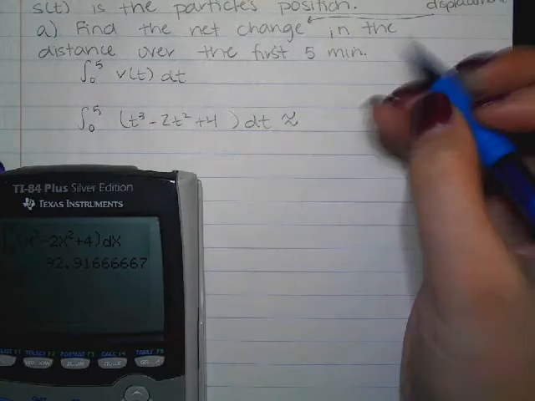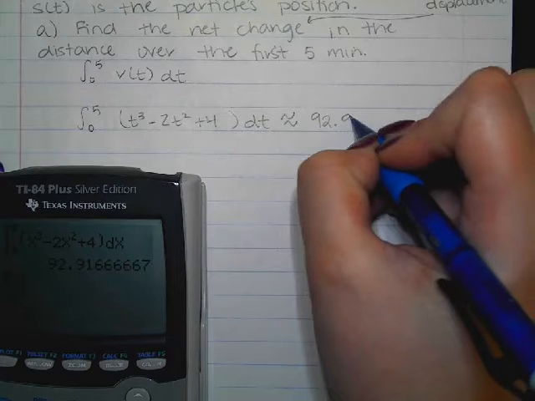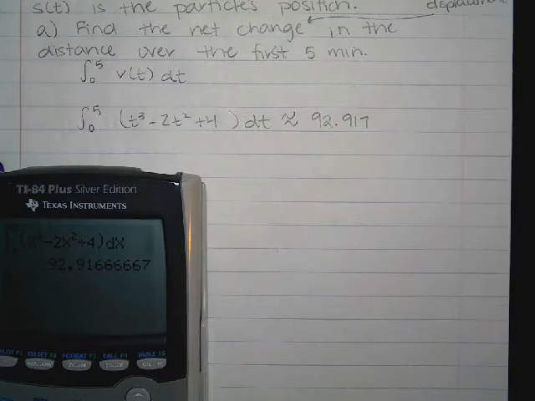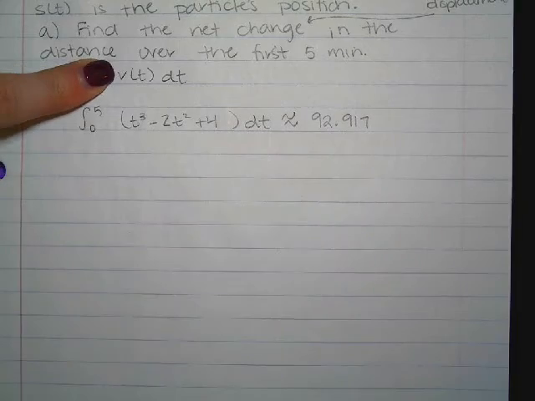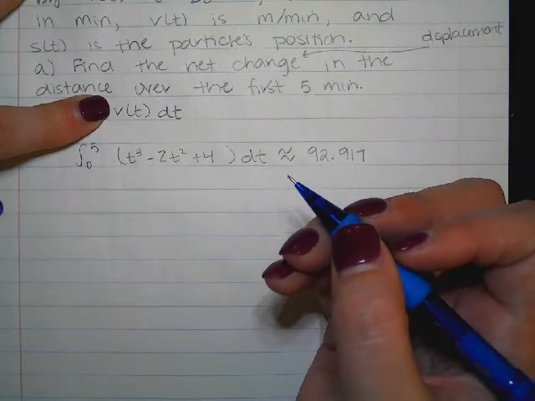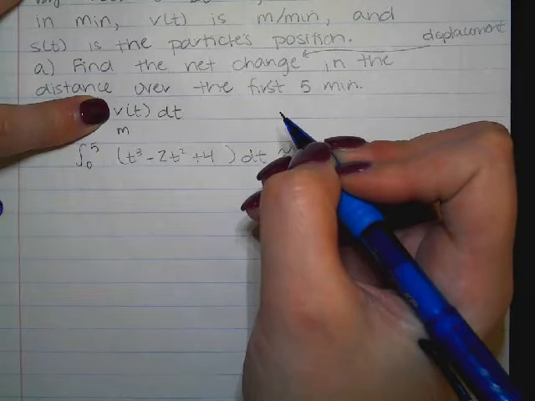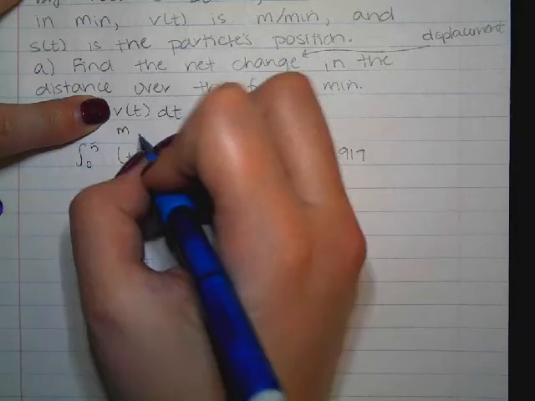So what do we get from this? 92.917. All right, and if I want to figure out what my units are, I just have to go back and remember that this is the area of a rectangle. So this represents the height of the rectangle. That's the v of t. And what are the units for v of t? Meters. Not meters. Oh, for v of t, meters per second.